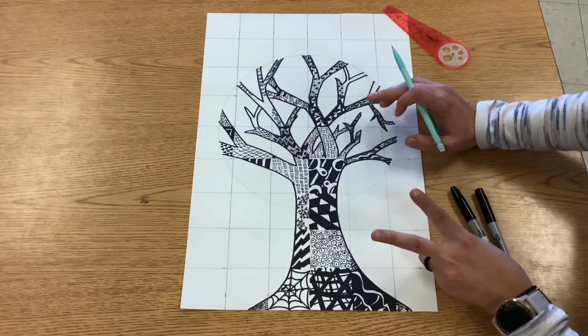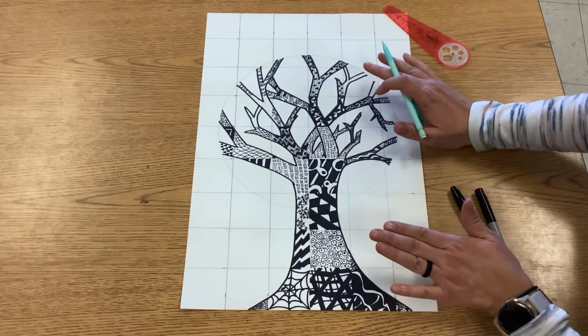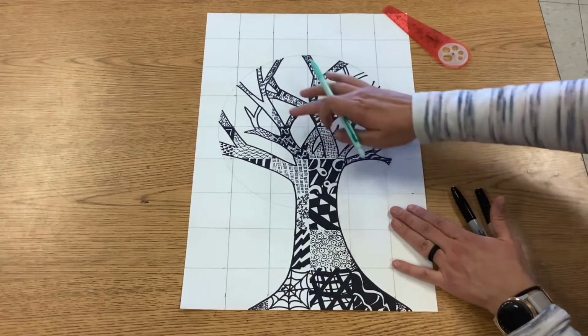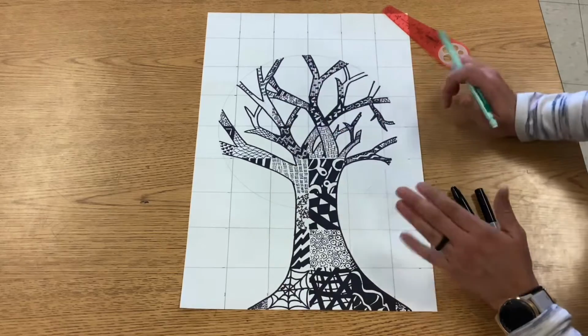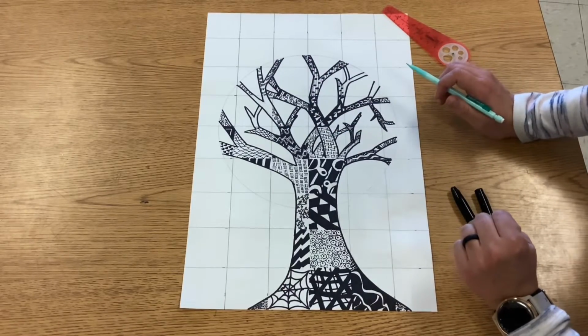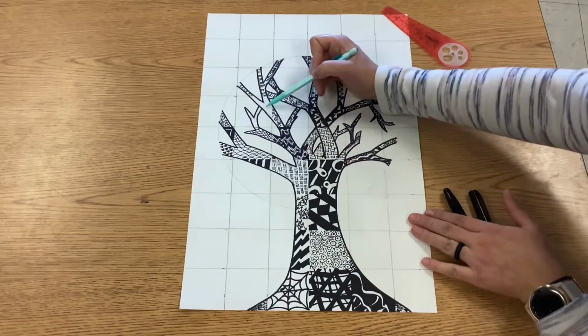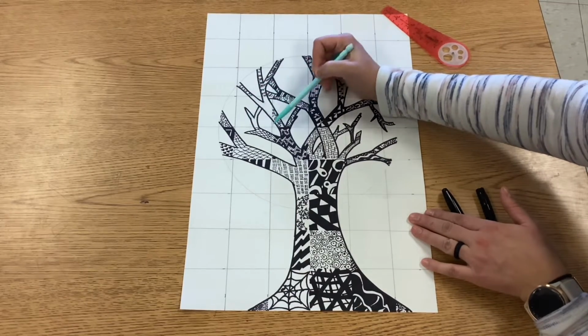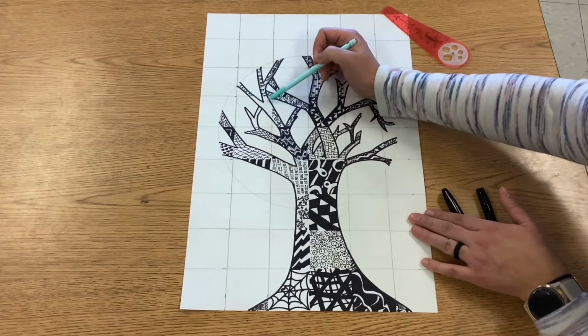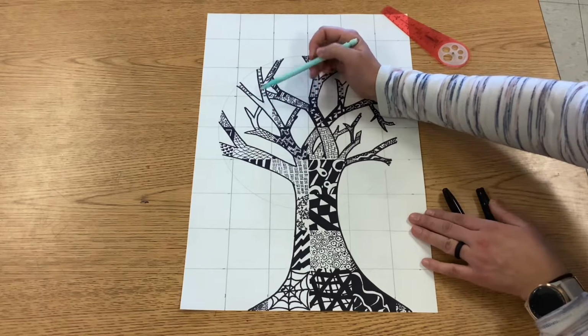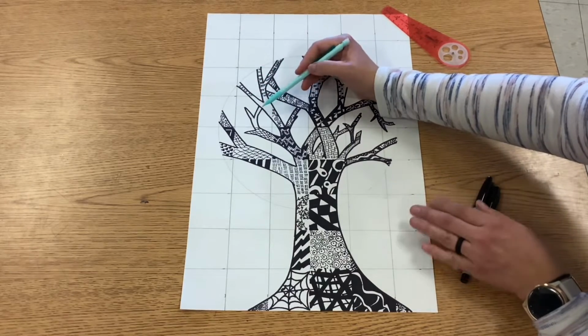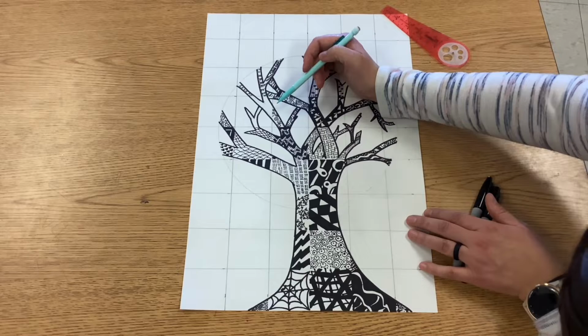No 2 squares should have the same Zentangle. All right, every one I want to be a different Zentangle. All right, let's look. Here is what I have left open. I haven't done anything in this square yet, and you can see there's 1, 2, 3, 4 branches here that we still need to do.